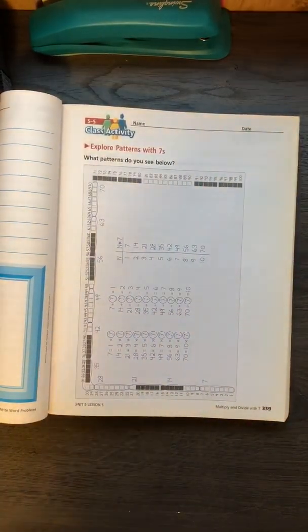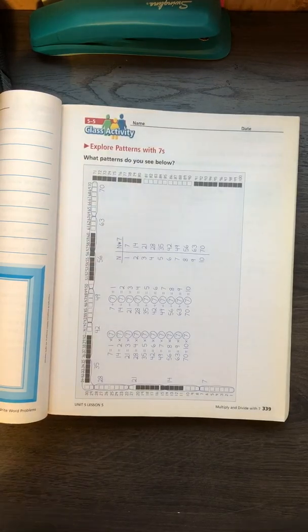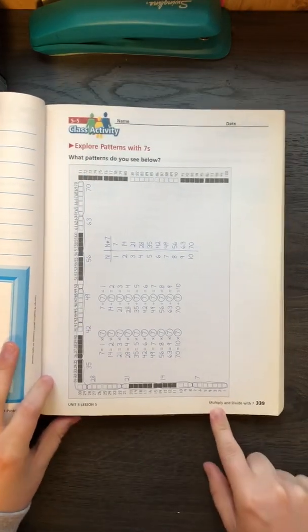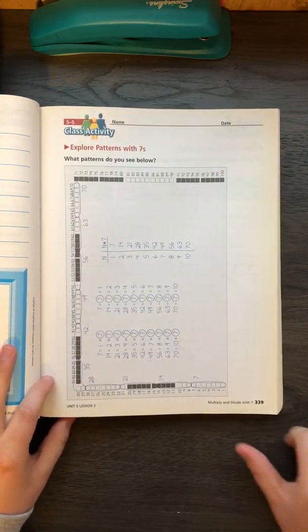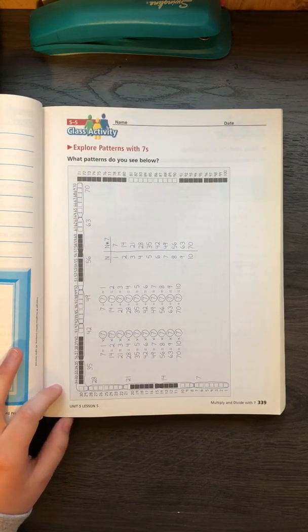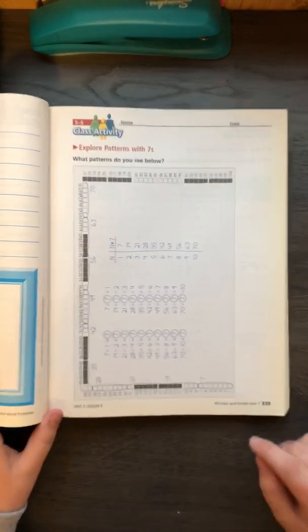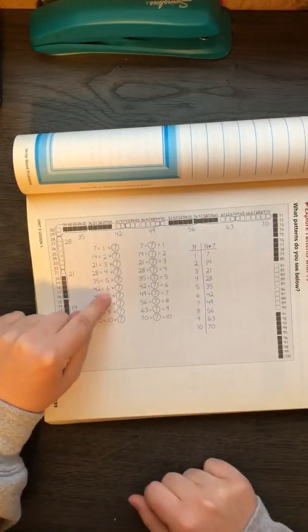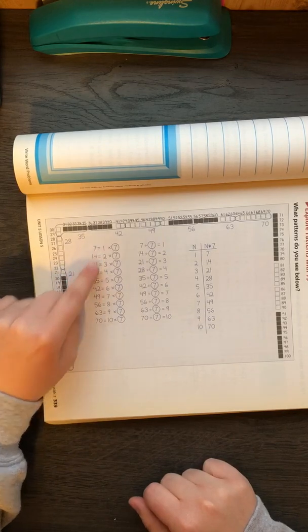Good morning, everybody. So, today in our math lesson, we are learning our last number for multiplication and division. We are multiplying and dividing with 7. So far we have gone through all the numbers 1 through 10 except 7. So really the only one we need to learn is 7 times 7 because we've learned 6s, 5s, 4s, 3s, 2s, 1s, 8s, 9s, and 10s.